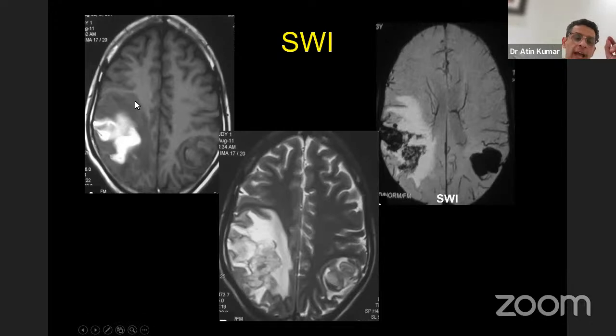But I want to tell you that MR can also pick up bleed by a combination of T1 and T2 weighted images. If you do a special sequence, which is known as a susceptibility weighted sequence, it is a type of gradient sequence. These are the words which you will commonly hear radiologists talking about. Then you can clearly see the bleed very well. These are sequences which are geared to identify bleeds very well, and you can see very dark areas.